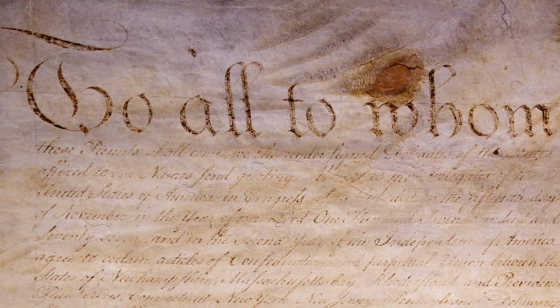In fact, it gave so few powers to the central government that it was more like a treaty among the 13 independent states than a constitution for a new nation. It amounted to little more than, quote, "a league of friendship" in which, quote, "each state retained its sovereignty, freedom, and independence."